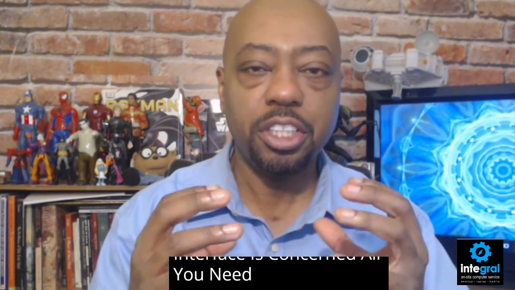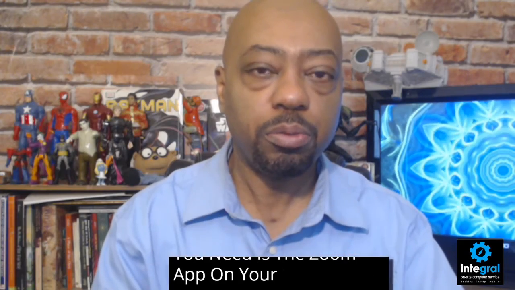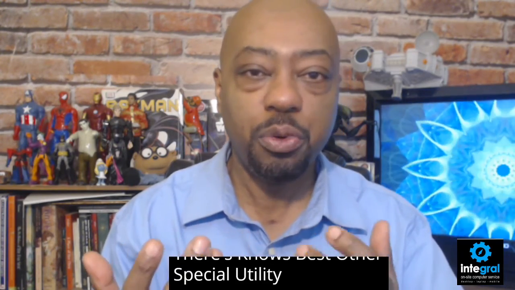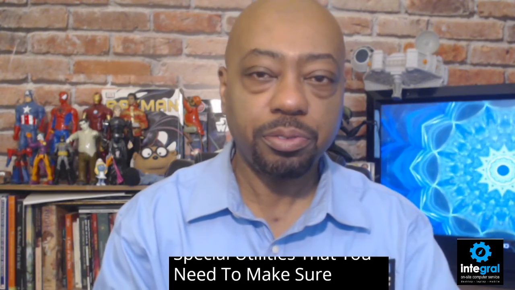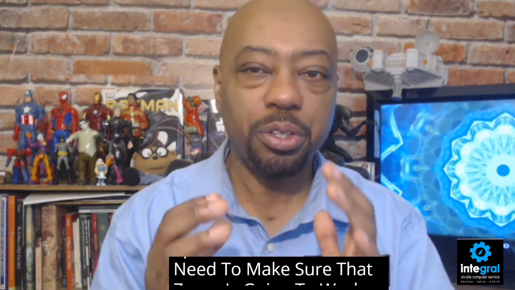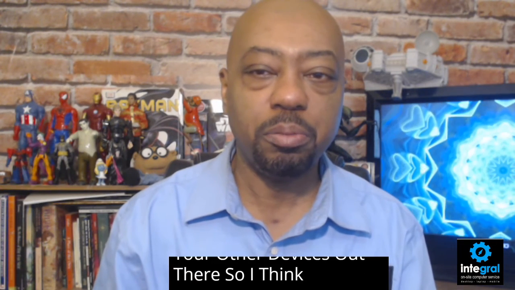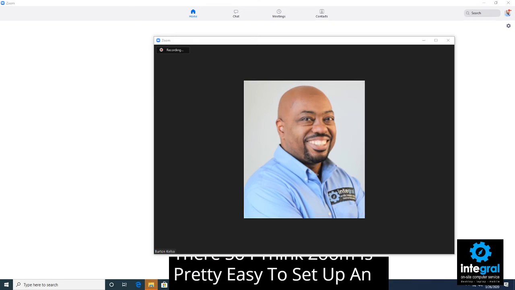As far as the interface is concerned, all you need is the Zoom app on your phone or on your computer. There's no other special utilities that you need to make sure that Zoom is going to work on your computer or your other devices out there. So I think Zoom is pretty easy to set up and use.